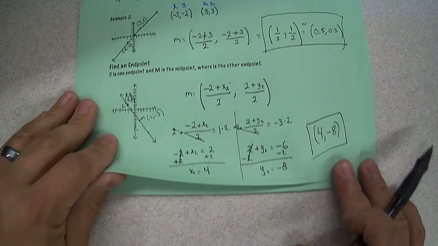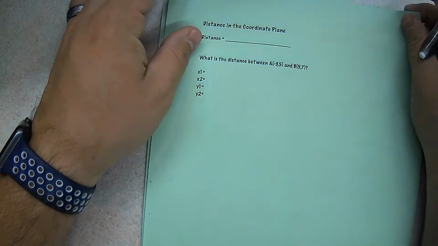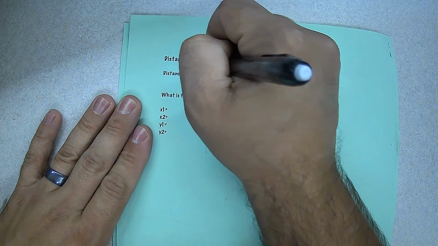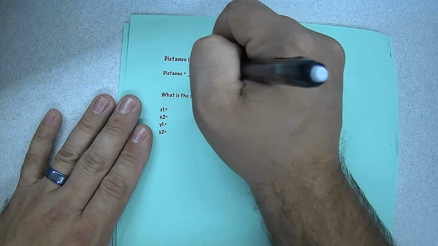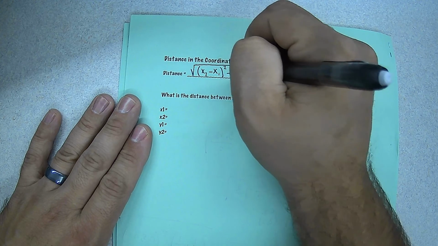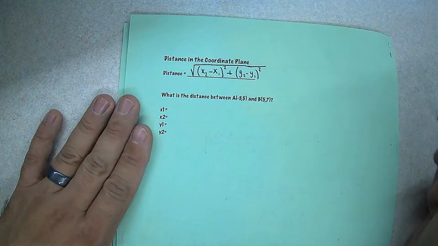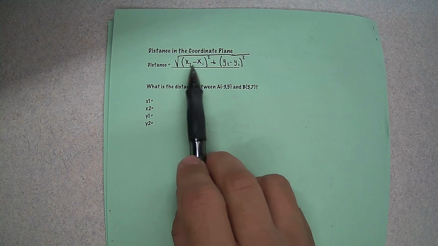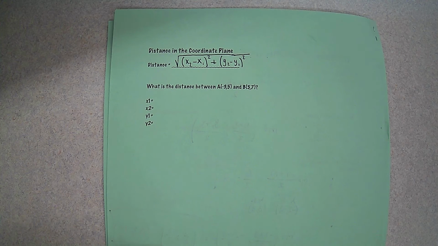All right, so now let's talk about the distance formula. Now our distance formula that we're going to use, and we're actually going to use this quite a bit, is the square root of x2 minus x1, and then we square it, plus y2 minus y1 squared. It's the difference of our x values squared plus the difference of our y values squared, and then we take the square root of all of that.